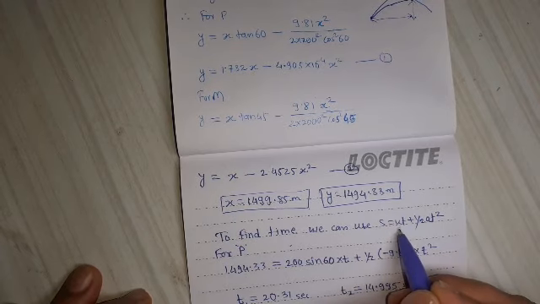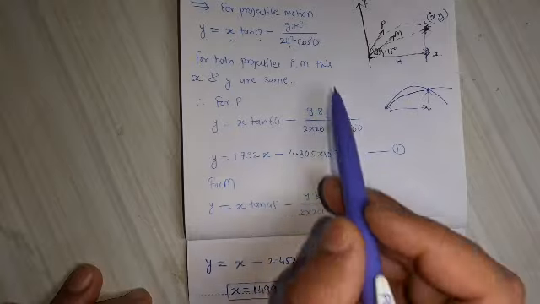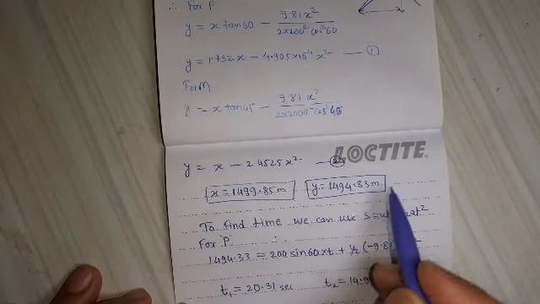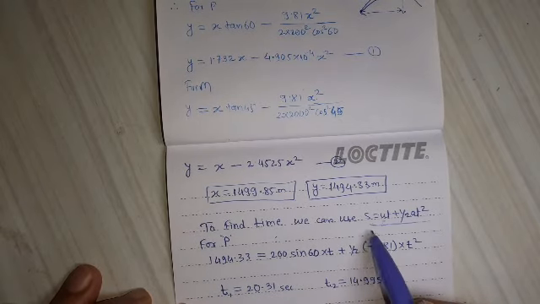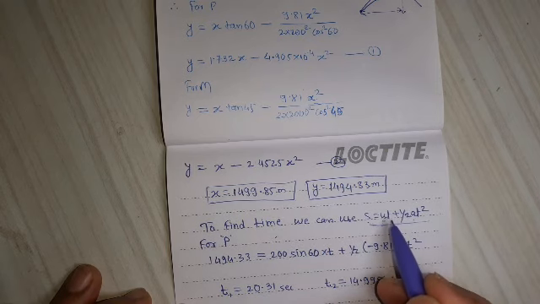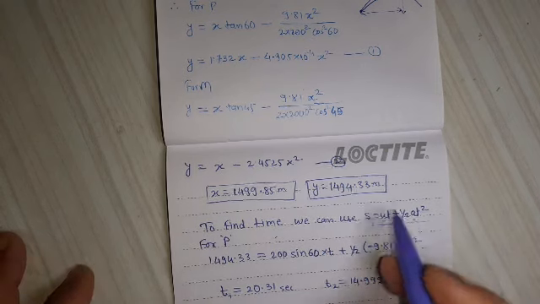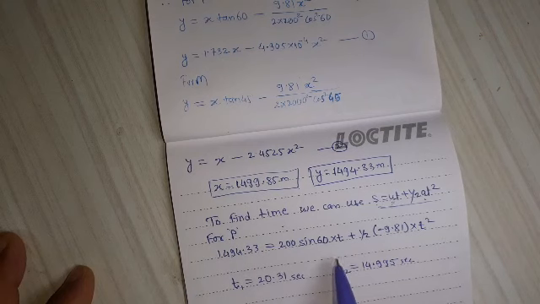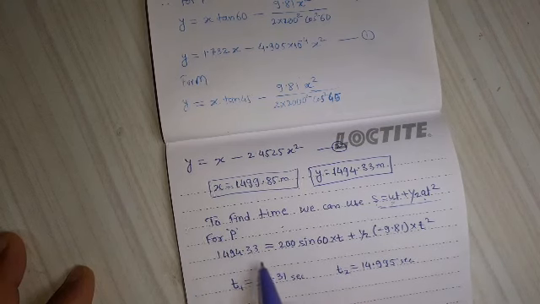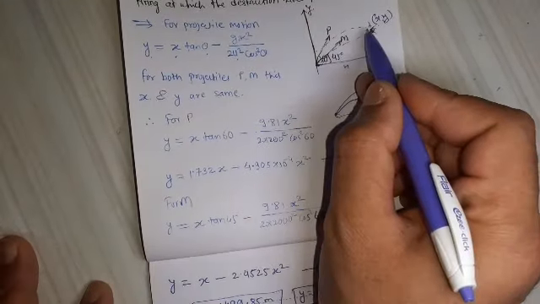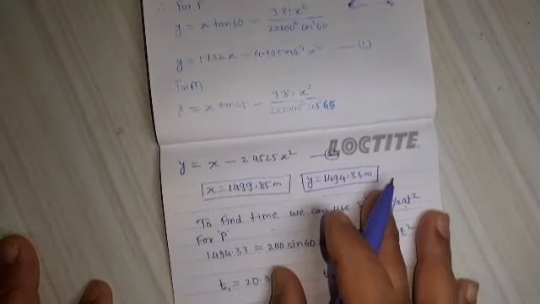Remember, don't get confused between this u and this u. This is the absolute velocity, and this is the vertical velocity. These all things are vertical here. If you see, acceleration due to gravity is vertical in nature. U also we are considering as vertical, s also vertical, and time required to travel that vertical distance we are going to find out. Now s will be the same for point p and for point m, for both the projectiles. The s, that is the vertical distance from initial to this point, is y, that we have calculated here.